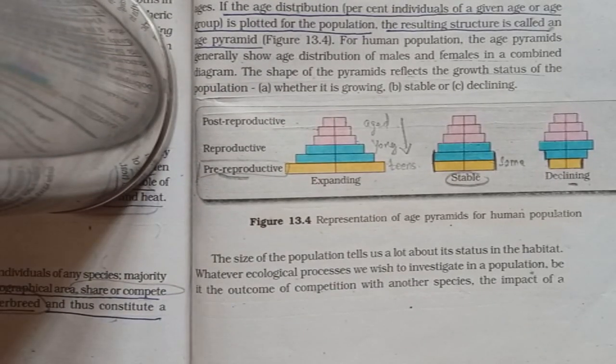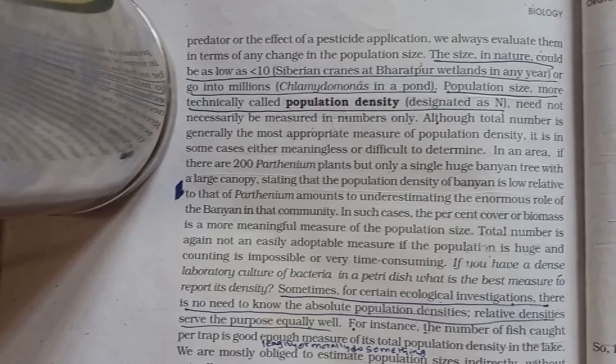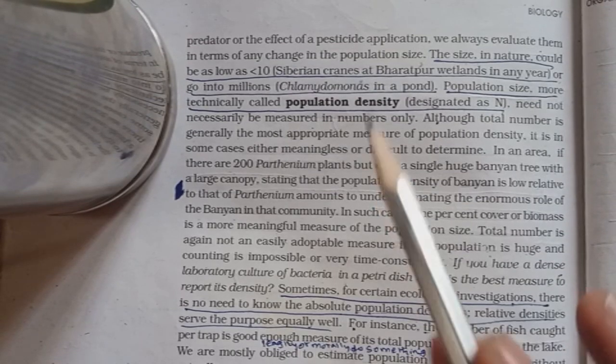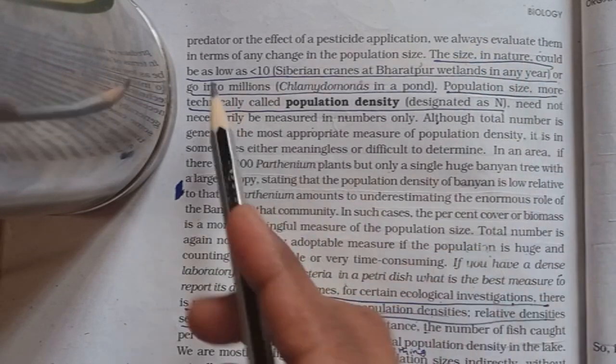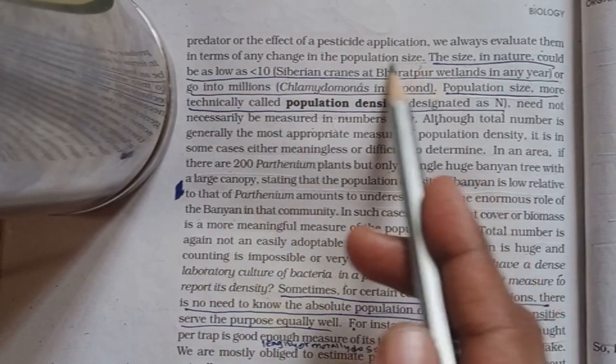The size of the population tells us a lot about its status in the habitat. Whatever ecological processes we wish to investigate in a population, be it an outcome of competition with another species, the impact of predators, or the effect of a pesticide application, we always want the size. So we always evaluate them in terms of change in the population size.